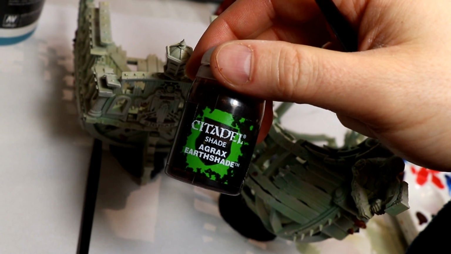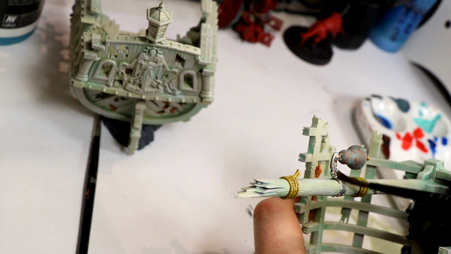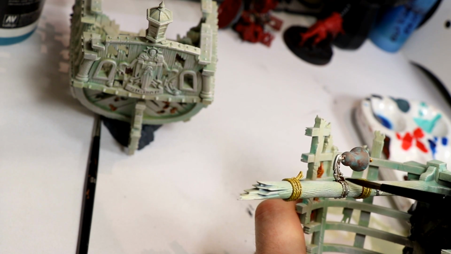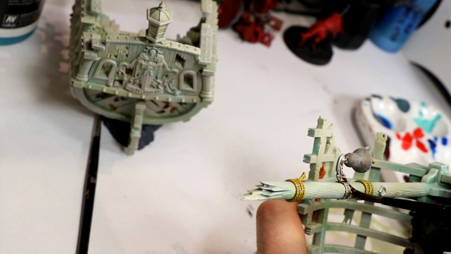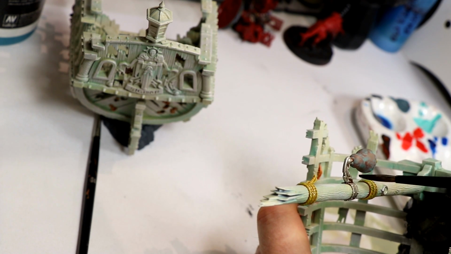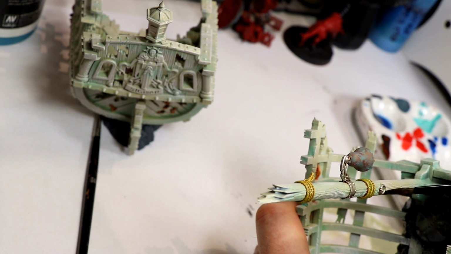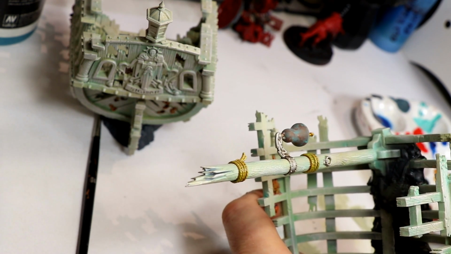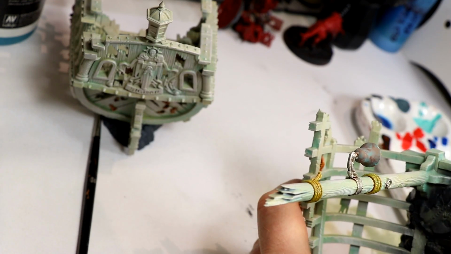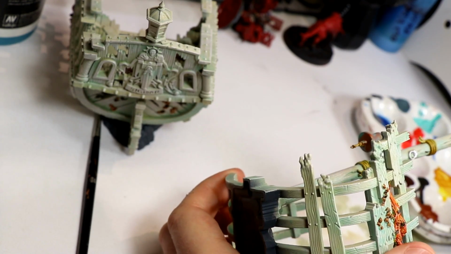Now some Agrax Earthshade that I'm going to apply over the silver metals. I often talk about using a gloss version of these on metals because I don't like how much it dulls them down. But in this case, it's very much intentional to dull them down. They're underwater, they're old. I don't want them to look shiny and new, so I'm purposely using one that I know will take some of that shine off.